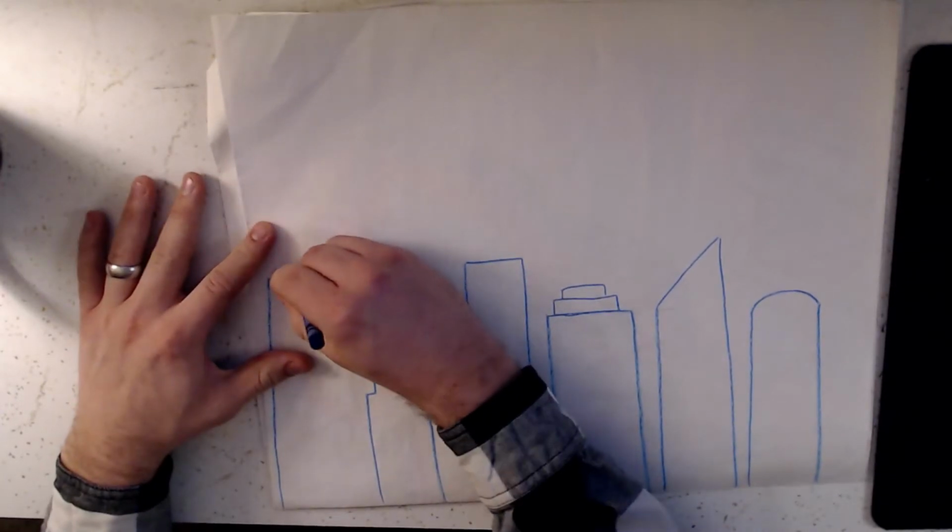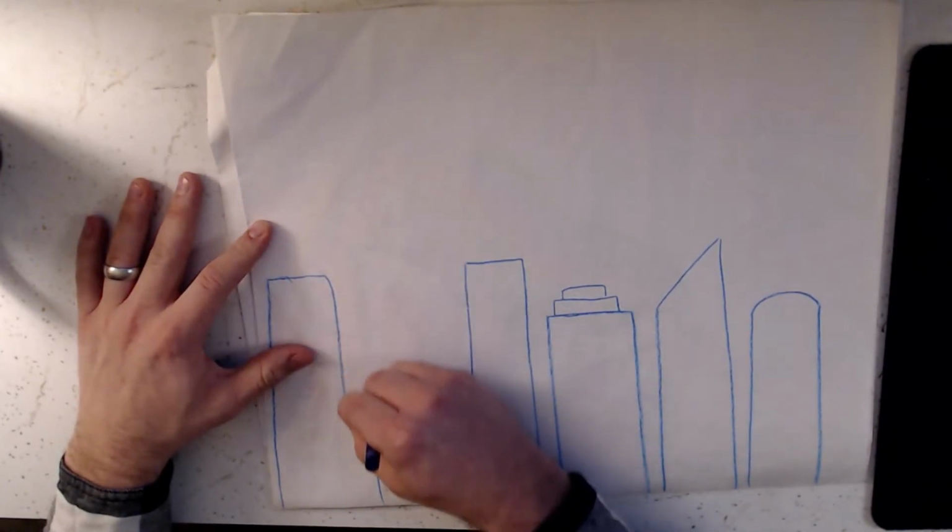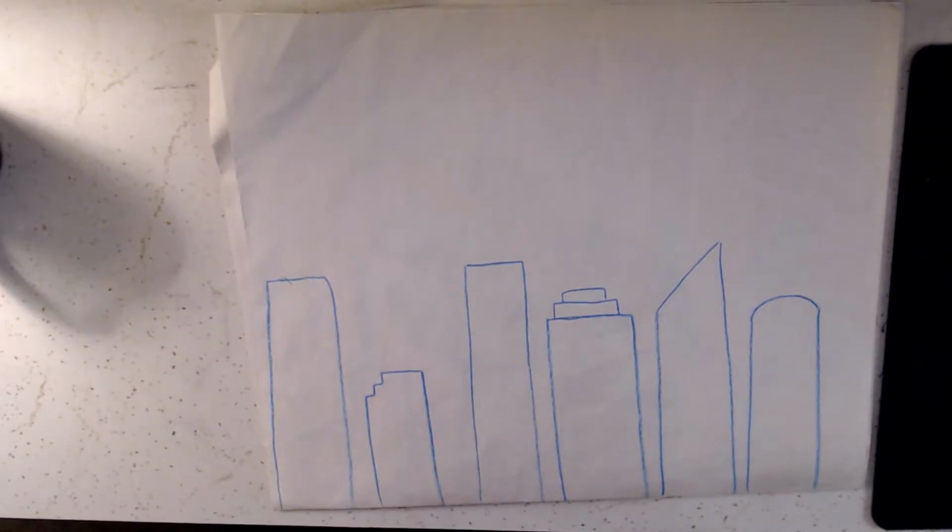Oops, I broke a crayon. I always do that. I press too hard with my crayons. Guess that means I should switch to a different color.